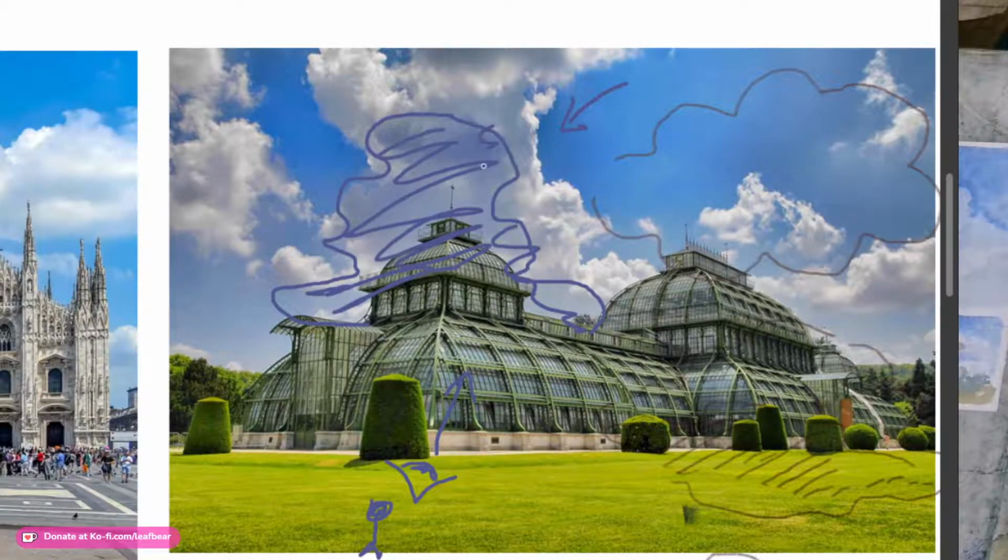And another point that we have to pay attention to is this white area here between the cloud and the sky, where the light is hitting. That's why there's a highlight here. It's the brightest here, right?